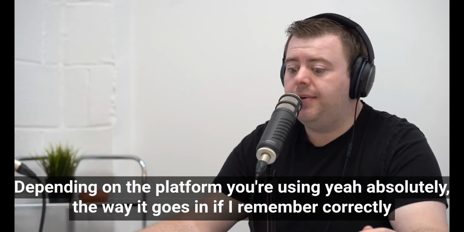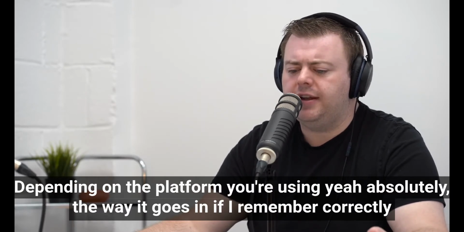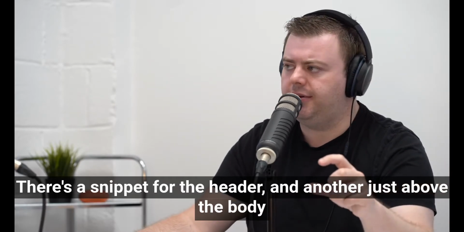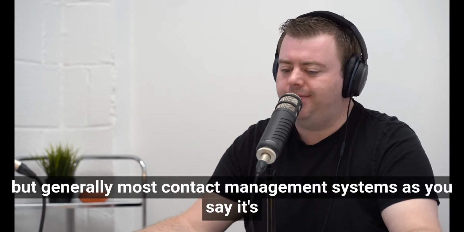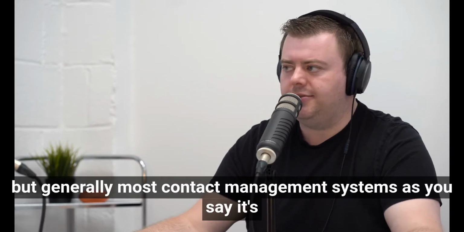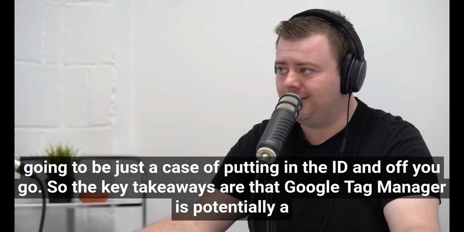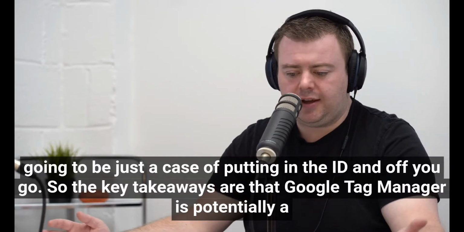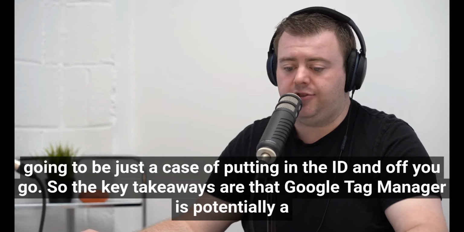Yeah, absolutely. So I suppose, it's the way it goes in. I think if I remember correctly, there's a snippet for the header, and I think there might be a snippet just above the body footer as well, or just above the body. Yeah. But generally, with most content management systems, as you say, it's going to be just a case of putting in the ID and off you go.